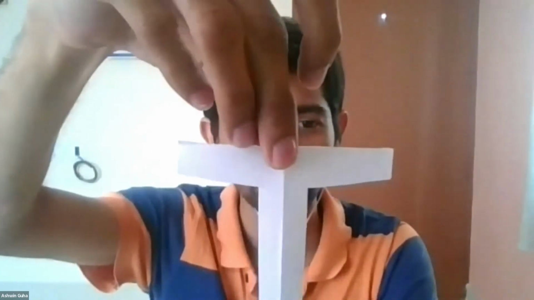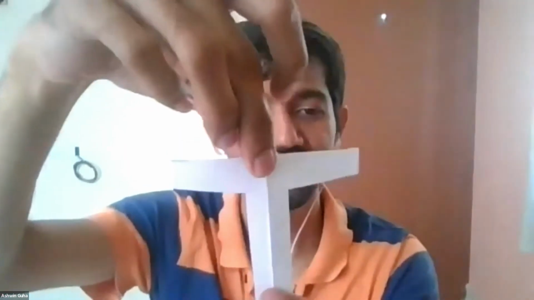Okay. Saketram has given an interesting answer. He said we'll get the roof of a house. Very interesting. Yeah, most of you have just said you will get the T. Did anyone else get a different shape? If you have a different shape, you can just use the raise hand feature.